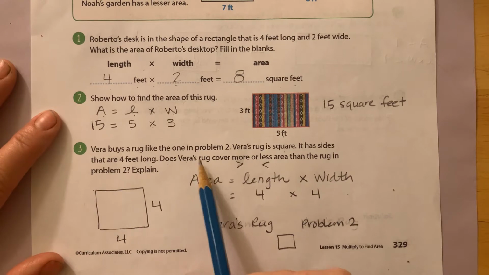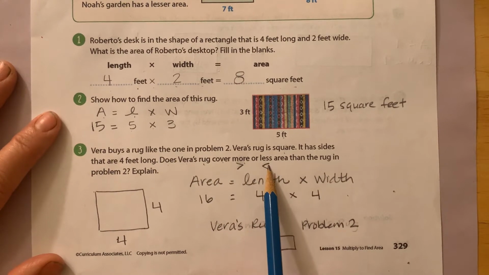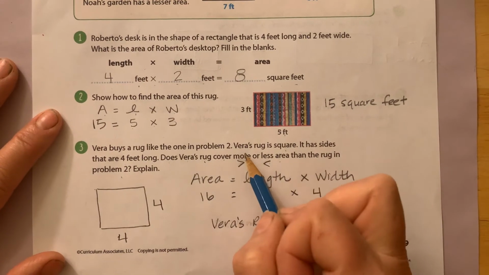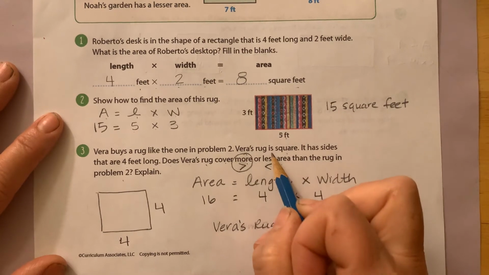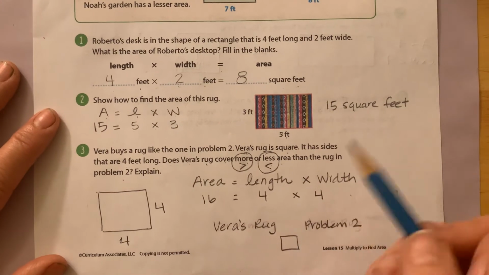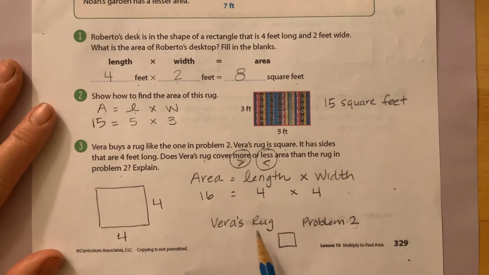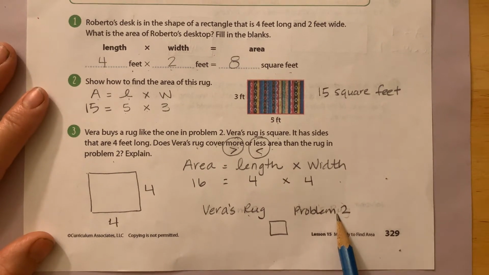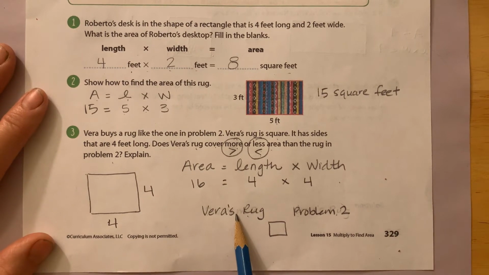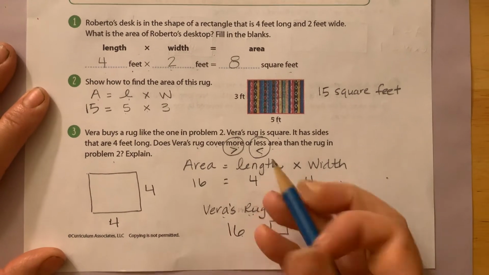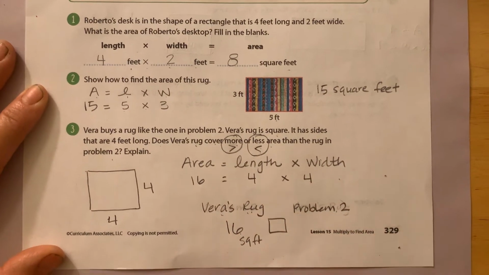At this point, you need to take what you know to solve the problem. Does Vera's rug cover more or less area than the rug in problem 2? Remember, more is our greater than sign and less is our less than sign. To compare, we have to look at both of them. What is the area of Vera's rug? It is 16 square feet.